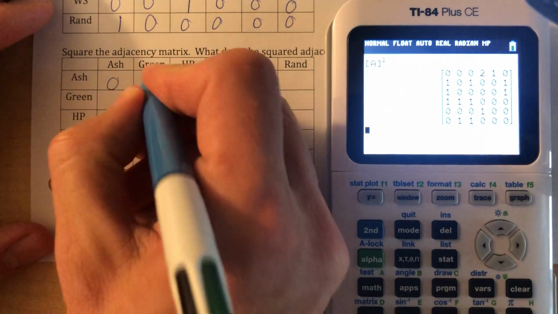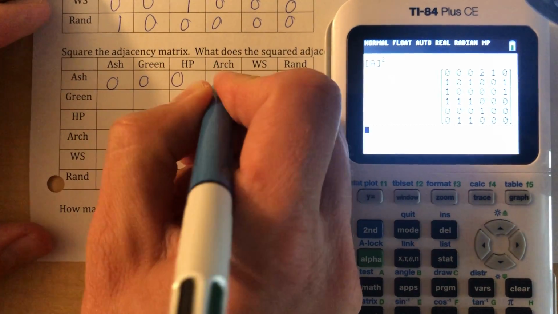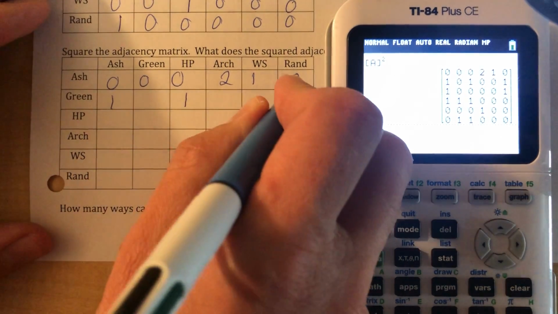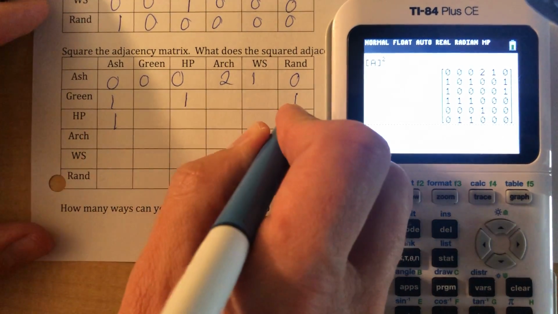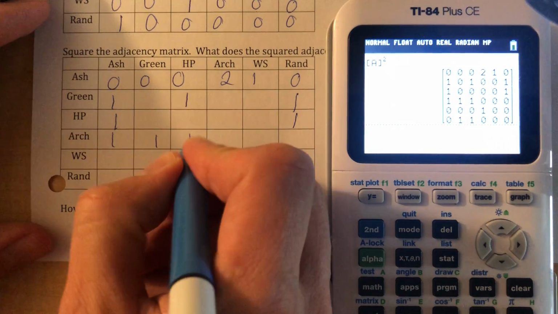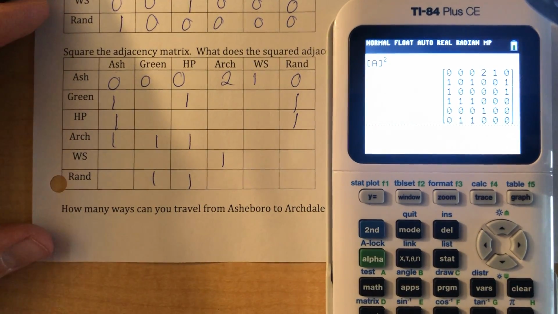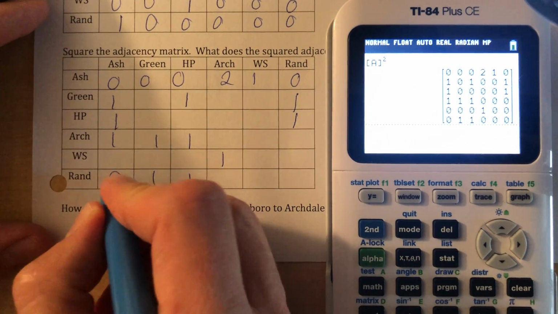So 0, 0, 0, 2, 1, 0, 1, 0, 1, 1, 1, 1, 1, 1, 1, 1, 1, 1. Let's double check, make sure we're good. I think we are.